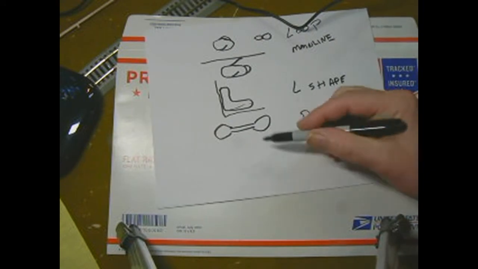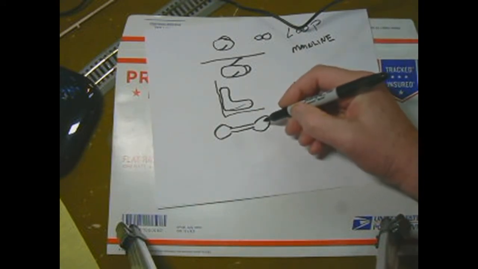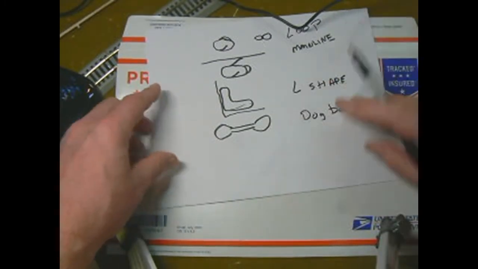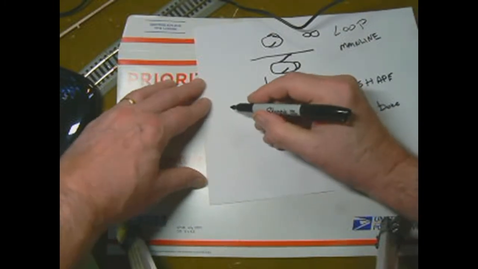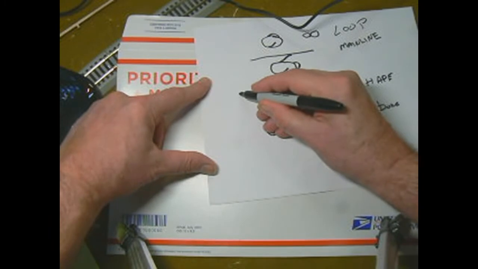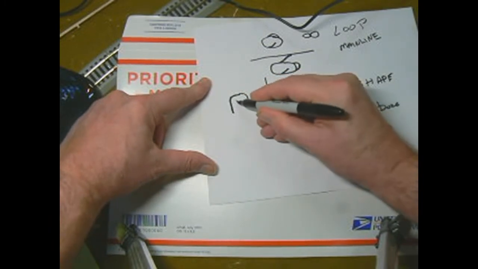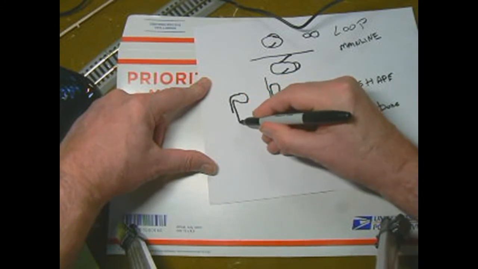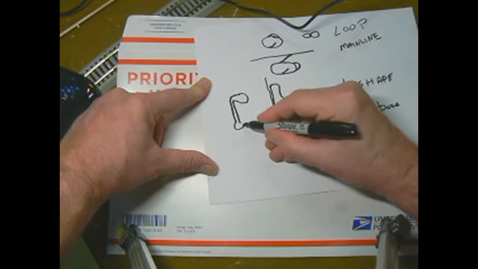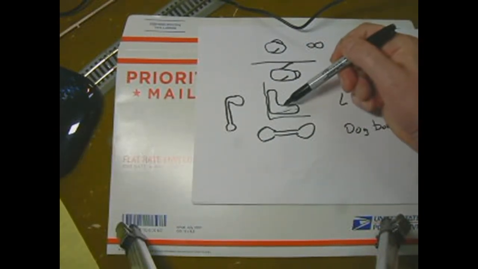But in a dog bone, this is if you've got space. This is a double track on your line, and you can combine the dog bone and the L shape into something like this, perhaps, where it's a dog bone, but it's in an L shape.